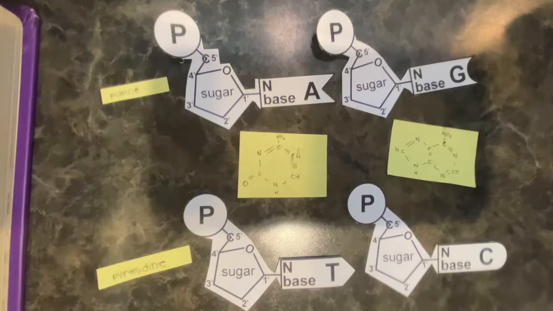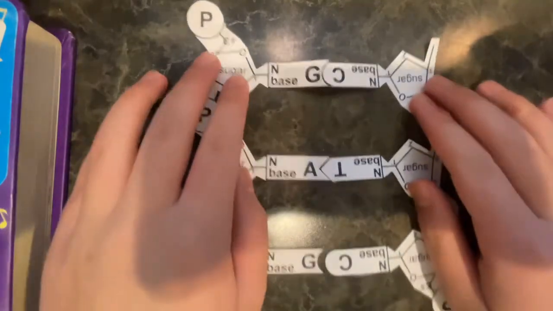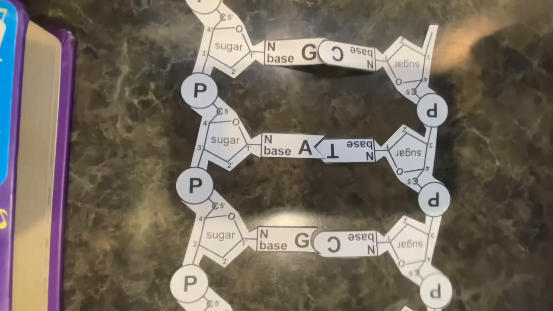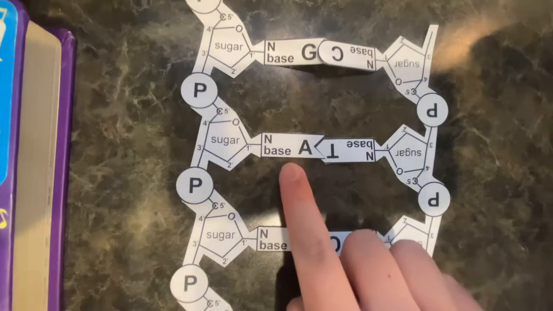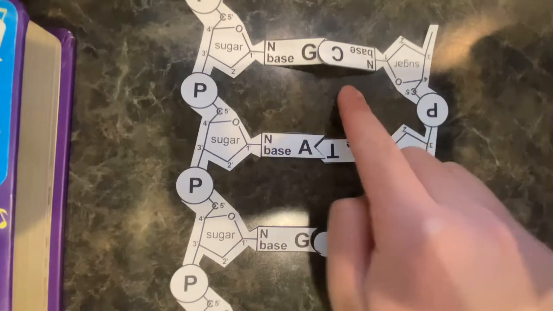DNA has a double helix structure, which is antiparallel, meaning that the strands run in opposite directions, the 5' end pairing with the 3' end. With the two strands antiparallel to each other, the nitrogenous bases of the two strands can bond to each other. Adenine always pairs with thymine, and cytosine always pairs with guanine.